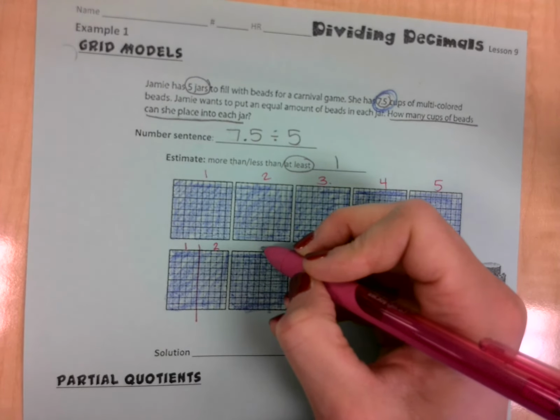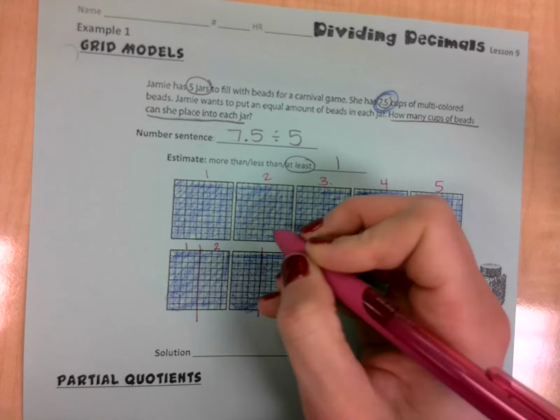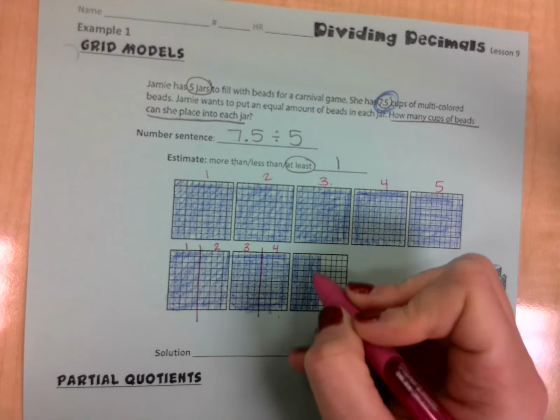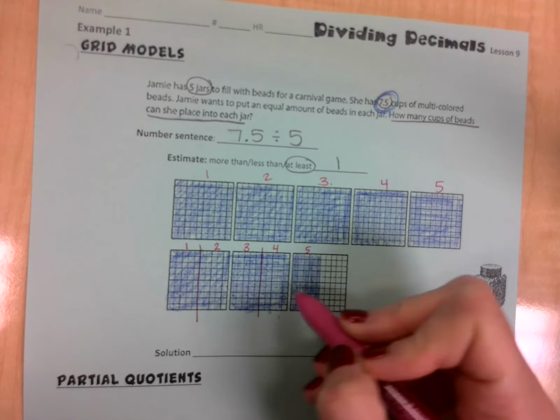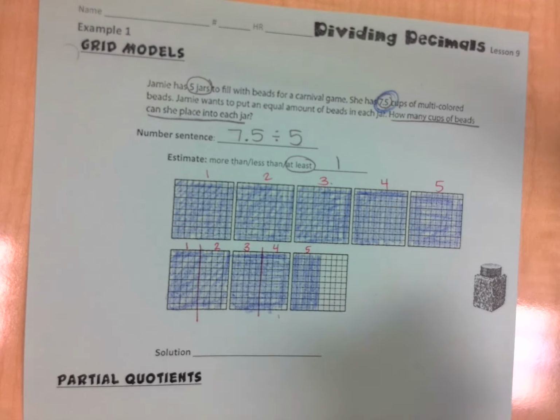And then I can do the same thing here, split that into 5. And okay, so that's like a 3. That's in jar 3. That's in jar 4. And then I have this amount left to go into jar 5. I don't need to do a cut because that division is already there. It's separated from that whole.